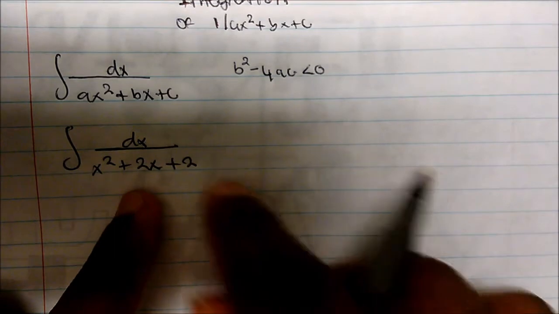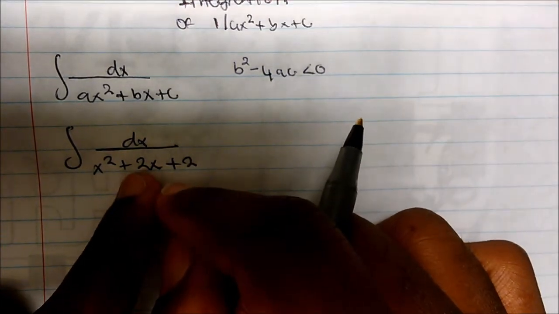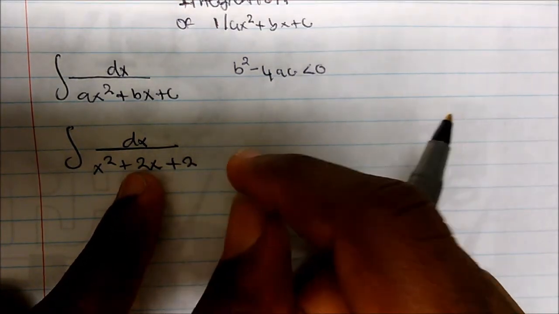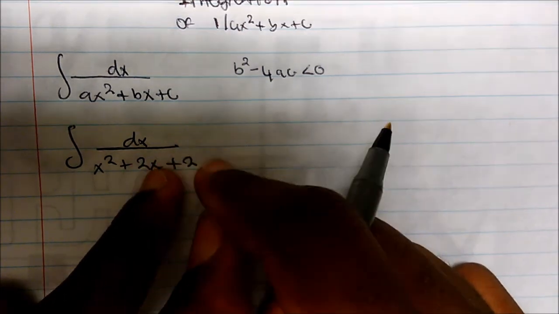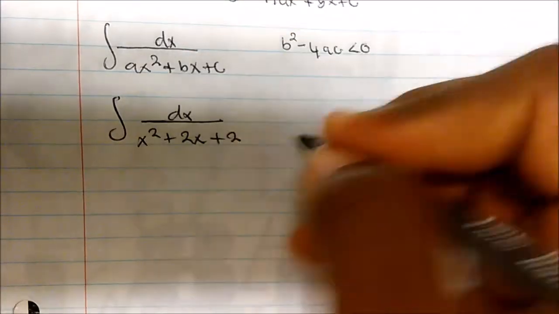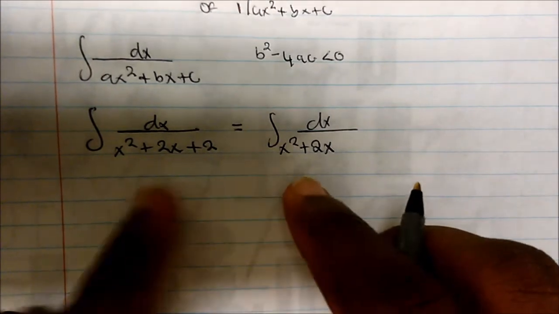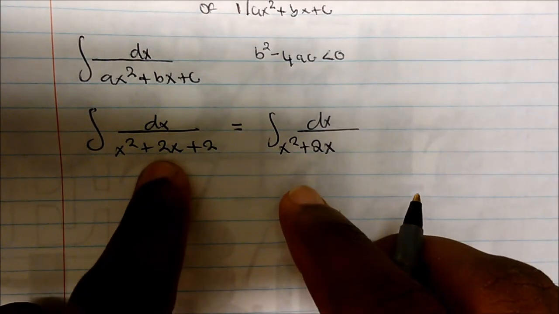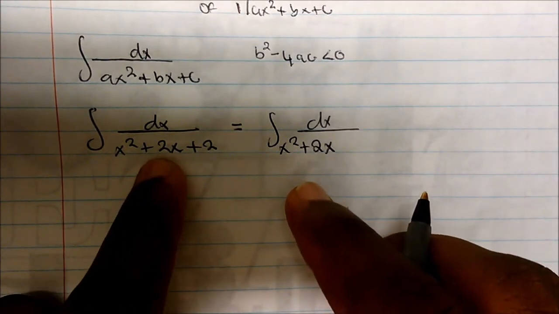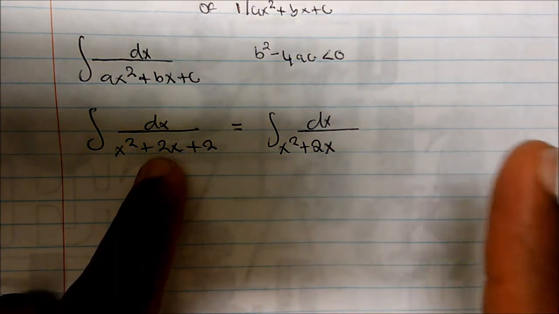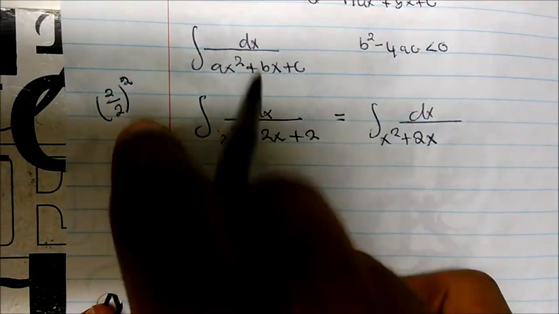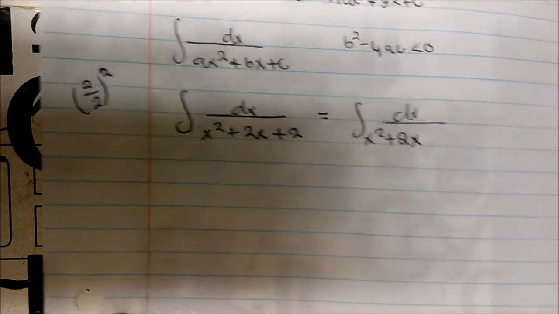The idea is I'm going to take the middle term, divide it by 2 and square it. Once I do that, I'm just going to add it to both sides. So I could rewrite this as dx over x squared plus 2x. The coefficient of the middle term is 2, and if I divide it by 2, that's 1, and I square it, that's just 1.